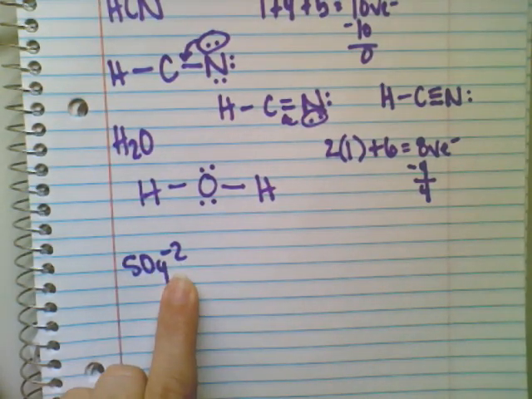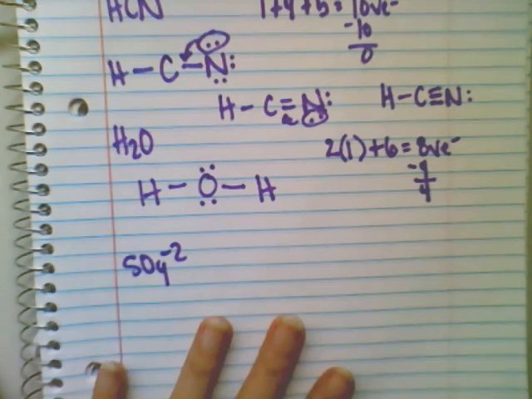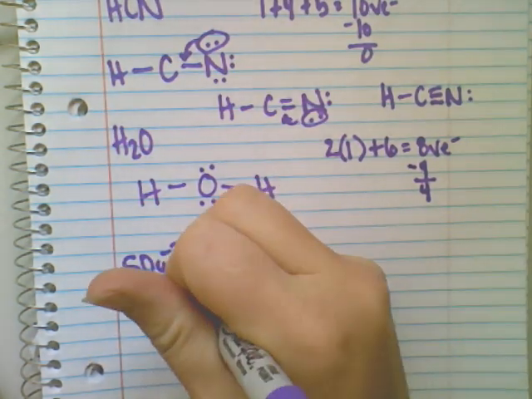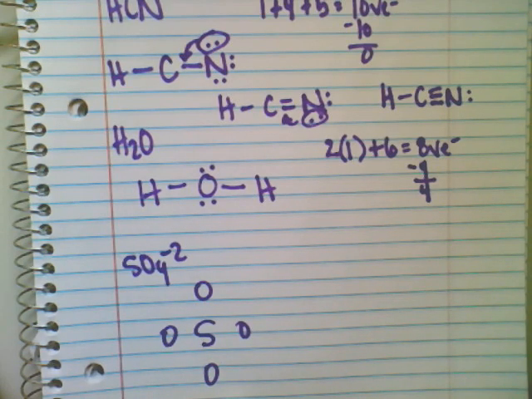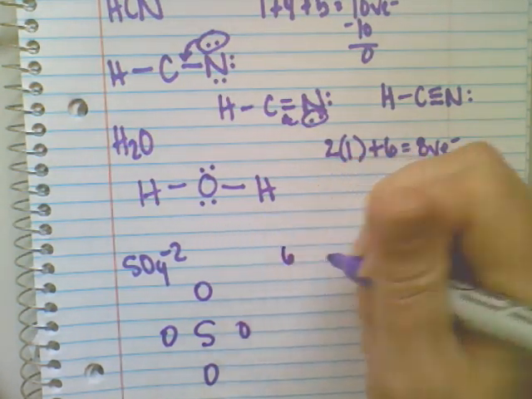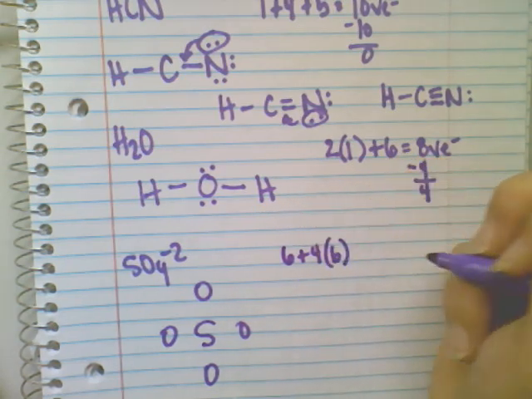When we have a charge, I'm going to show you how we deal with that. We're going to do all the steps the same, and I'm going to show you where we have different steps. So I'm going to put the sulfur in the center and the 4 oxygens around it. Then I'm going to count how many valence electrons I have. This is one of the places where I'm going to change what I do. I have 6 valence electrons from the sulfur, and 4 oxygens that each have 6.